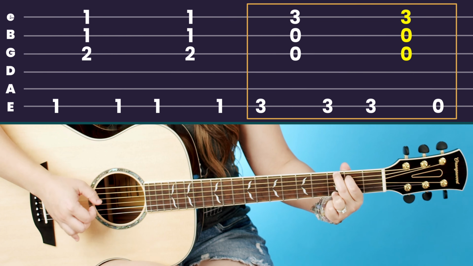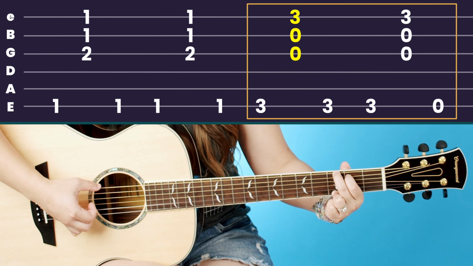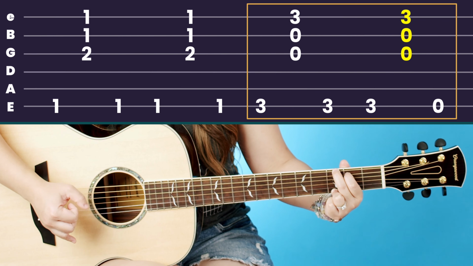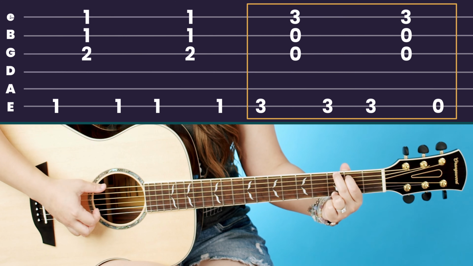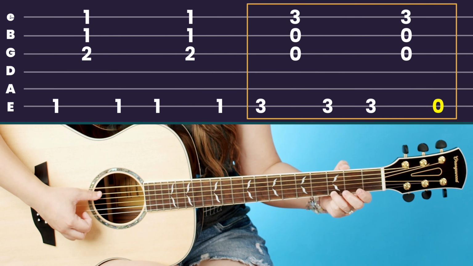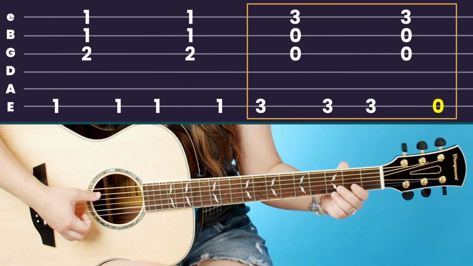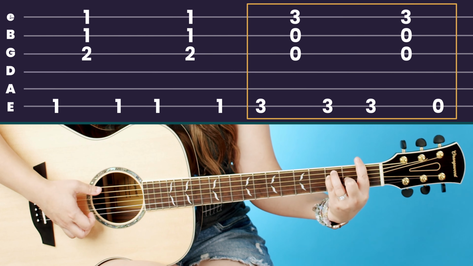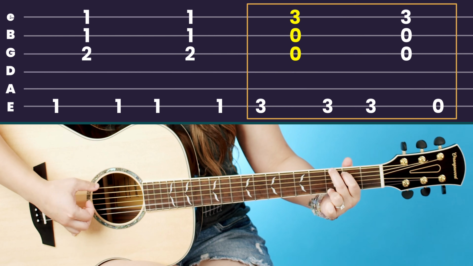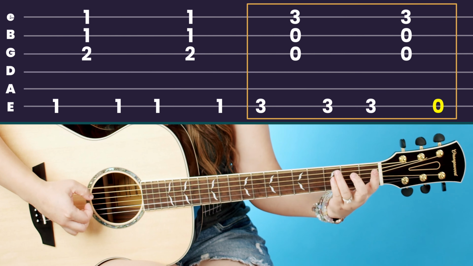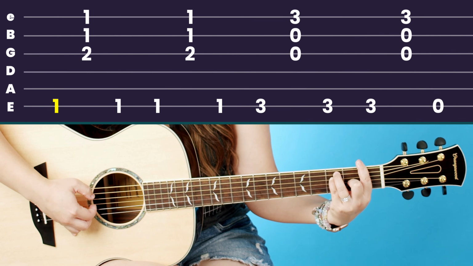All right, so we have G, and then you can see here the last note on this tab is an open E string. The reason I have that is to give yourself some time to transition back into that F bar chord. And then you'd go back to F.